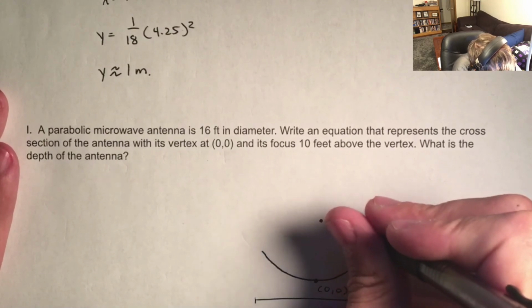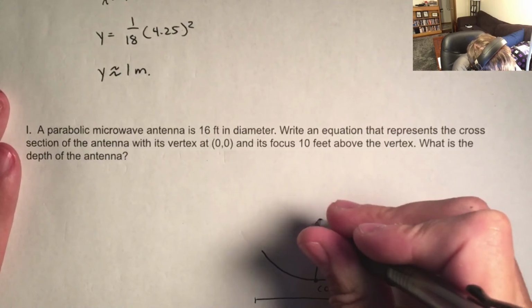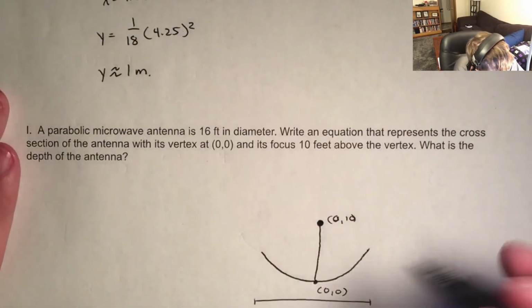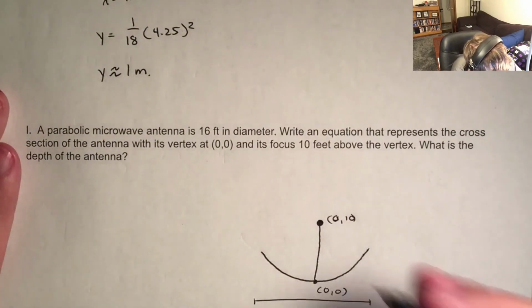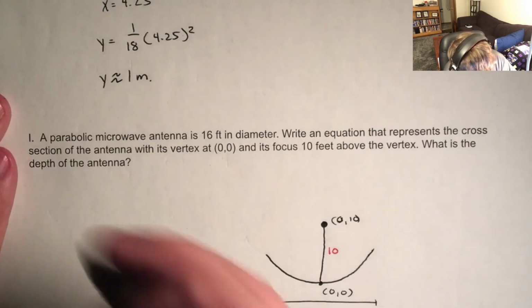This would be (0, 10) then. If we can imagine a satellite dish like this, give or take, we just want to know what this middle distance here is. It's 10. And so then we can use the equation.